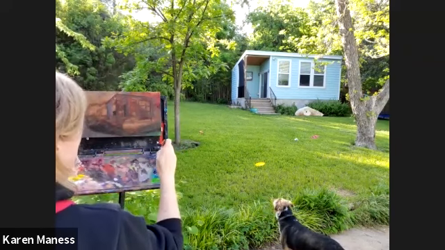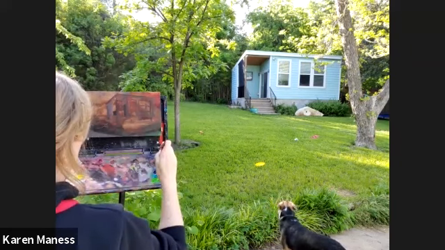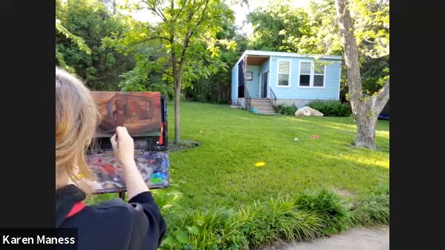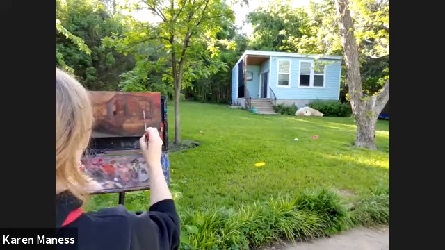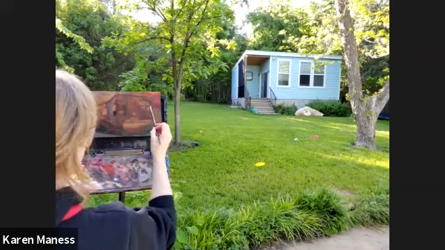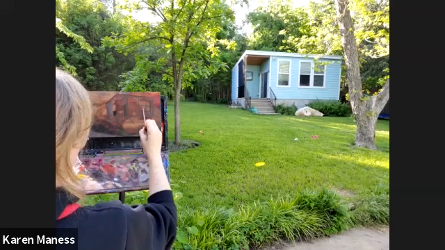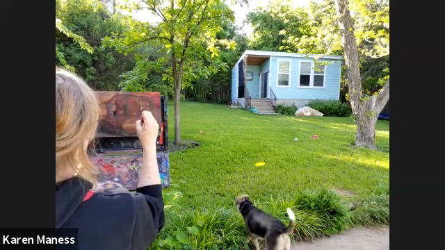So what I'm going to do with the painting is start establishing my deeper values first. And the darkest thing I see here is this little handrail section, is this window. And you know what? My drawing is pretty darn wide, and I know that window's not that big. So I'm going to take this opportunity again to check my drawing.